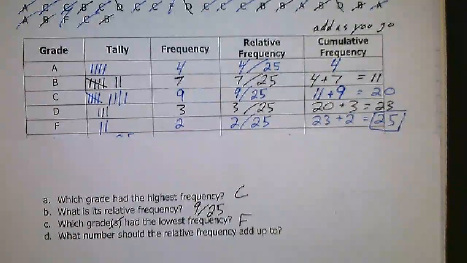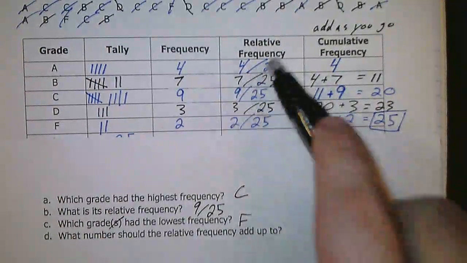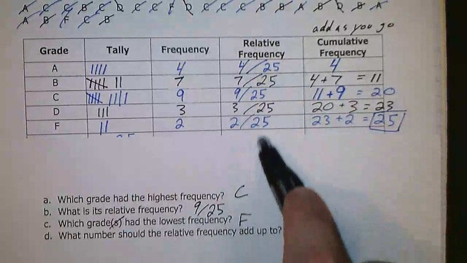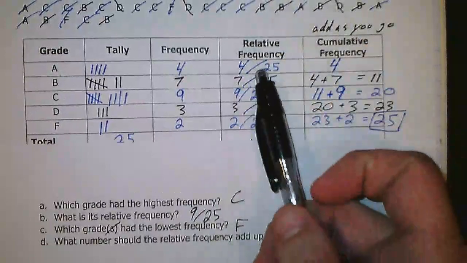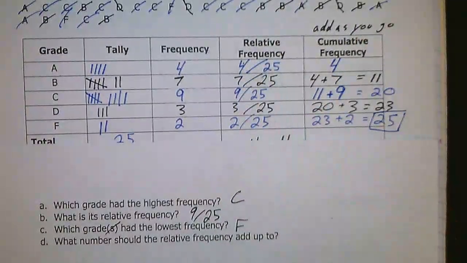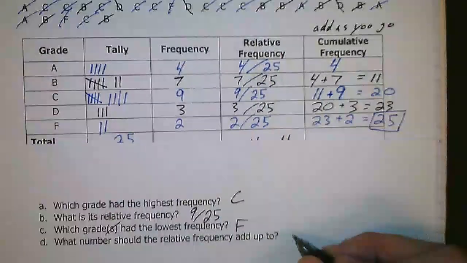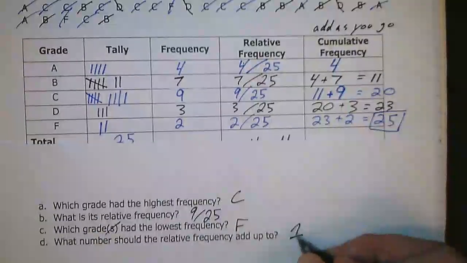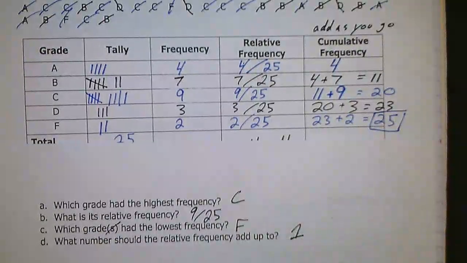And part D, I just talked about. What number should the relative frequency add up to? Because it's out of 25 for each grade. All 25 students received a grade. And 25 out of 25 is 1. It should look like that. In this case, it was 25, so 25 out of 25. If it were 20 students, then 20 out of 20 would be the relative frequency sum.